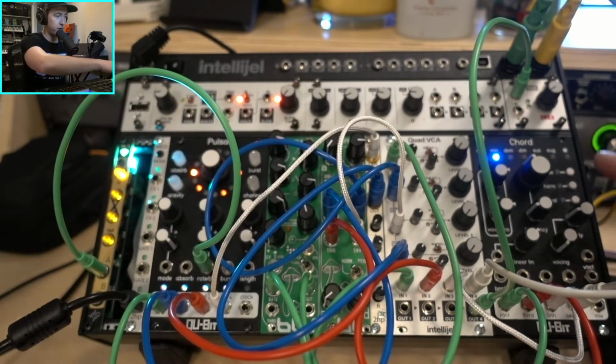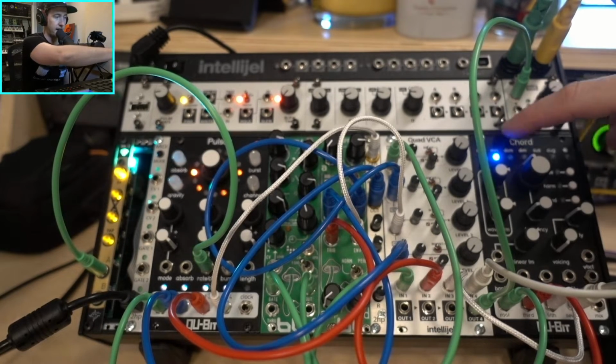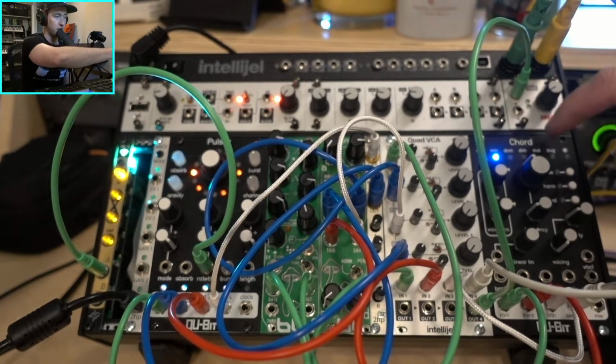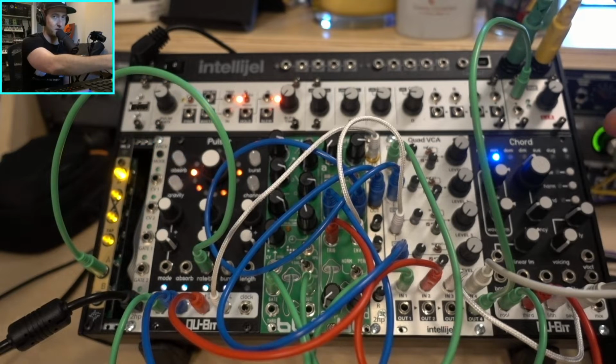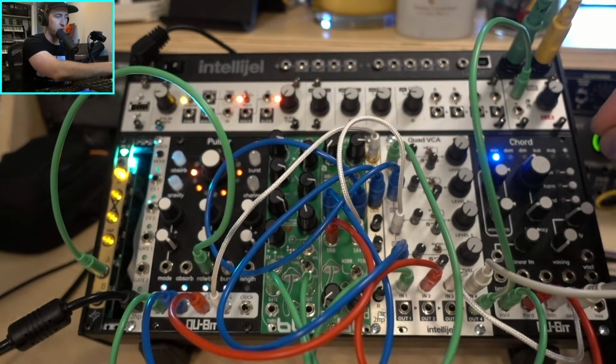So real quick, the chord here has a really interesting layout on the top. We can choose between major, minor, diminished, suspended, and augmented chords. I usually just stick with major and minor. It's just easier to do it that way. But let's go ahead and for the purpose of today, we're going to do minor.